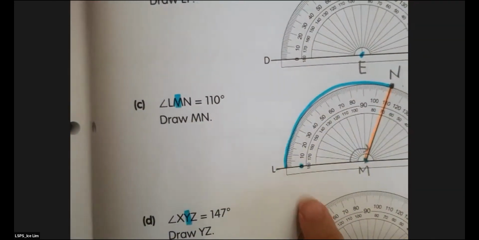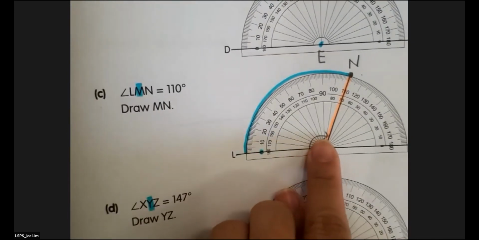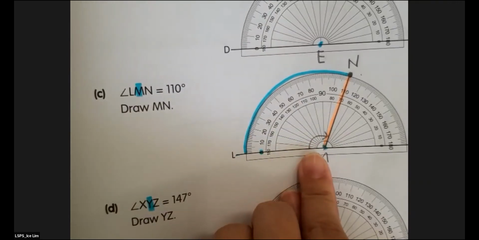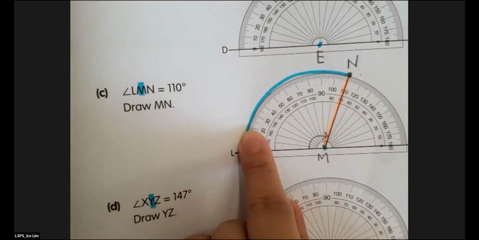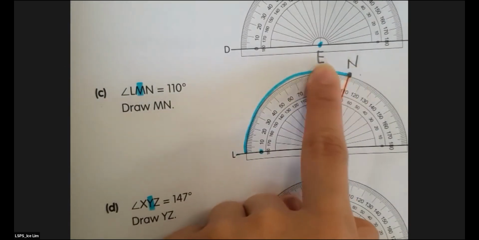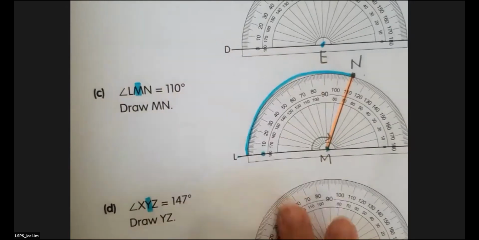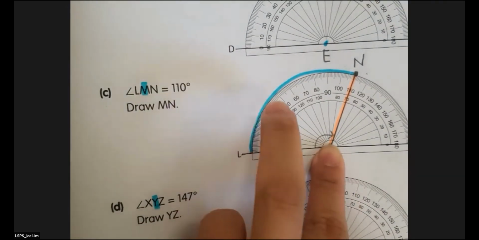Can you tell me, this blue color that I highlighted and this arrow that I drew, are they the same size in terms of degrees? The blue curve that I drew here, I mark out the outer scale, and then I draw an arrow here. Is it the same?